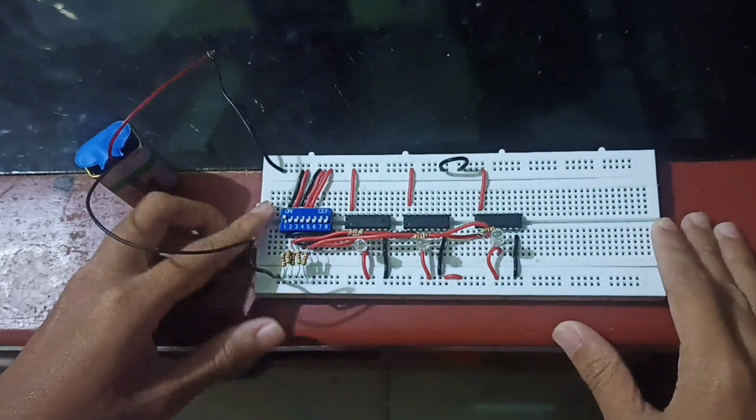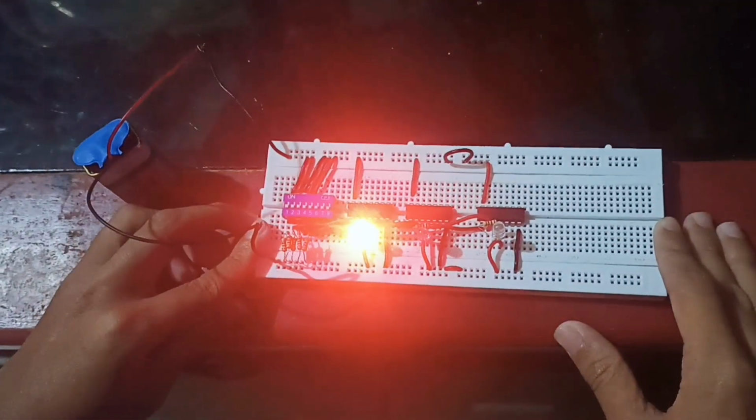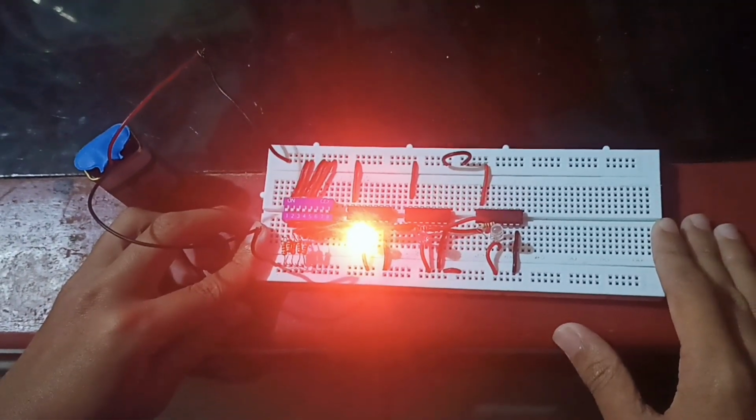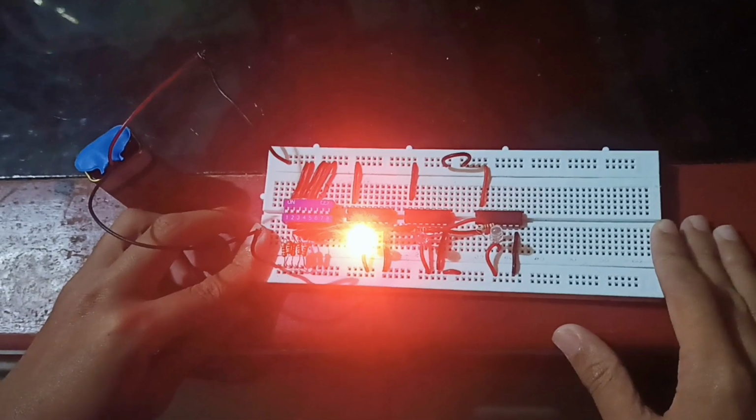Same case to the off state input, in which it will result to an on state to the output of the LED.